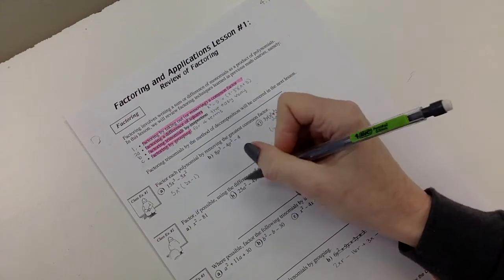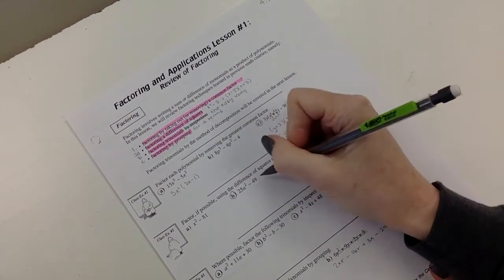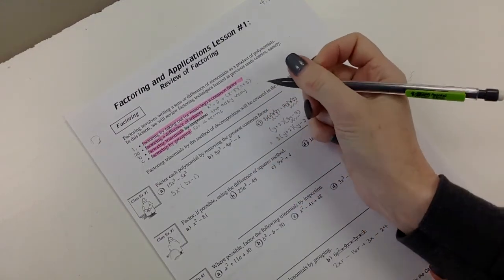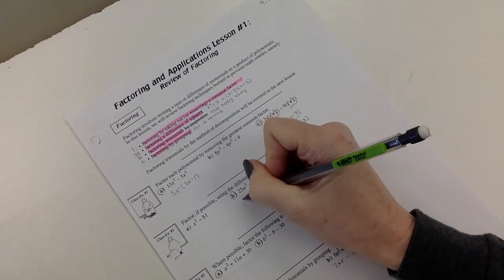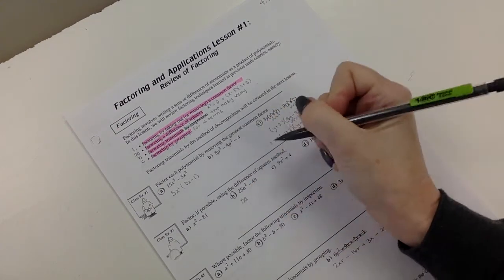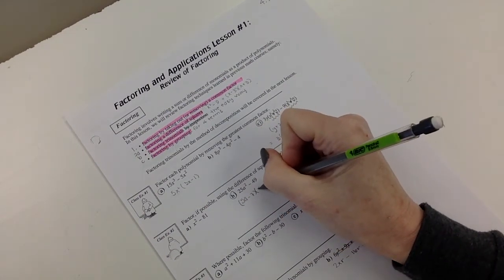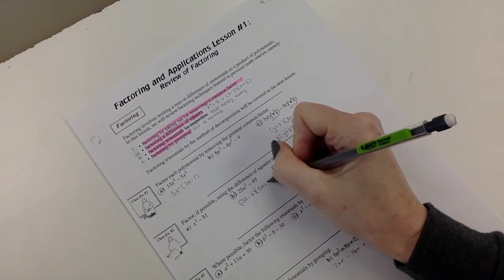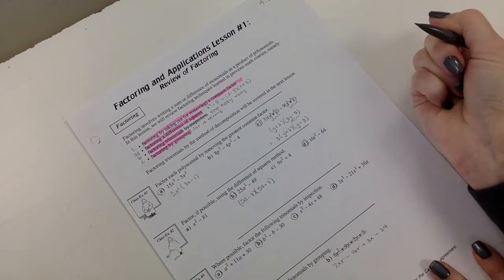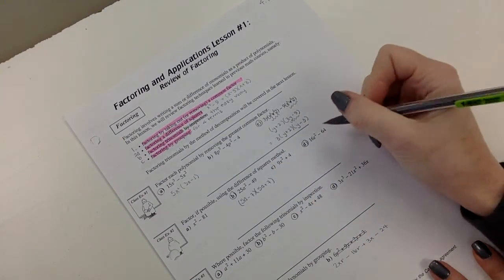Difference of squares, remember: we square root this part, square root that part, plus and minus in between. So 5a minus 7 times 5a plus 7. Those are the easiest to do, easiest to forget.